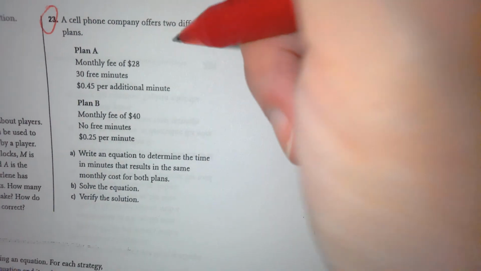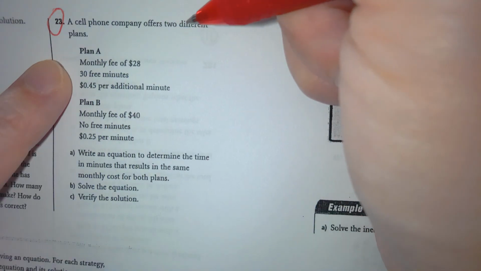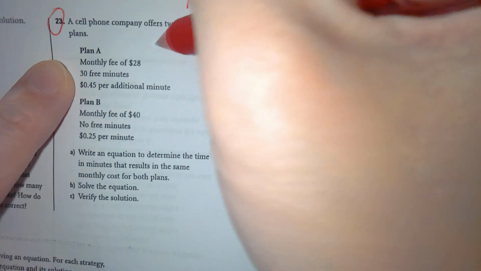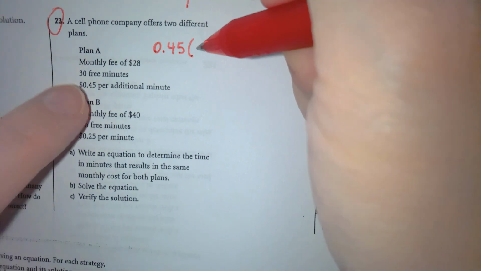Okay, so for plan A, Max. I just basically wrote it: 28 plus 0.45 times bracket x minus 30 bracket. Let me just write it down. Equals 40 plus 0.25x. Perfect. So we did do this type of question yesterday.